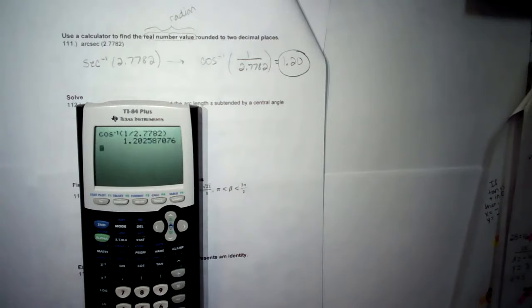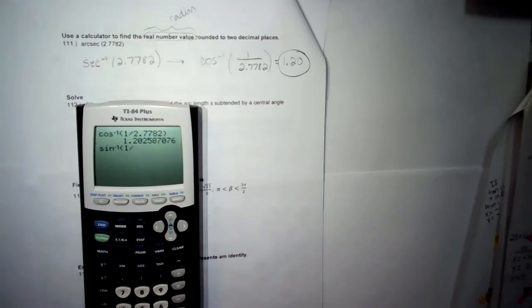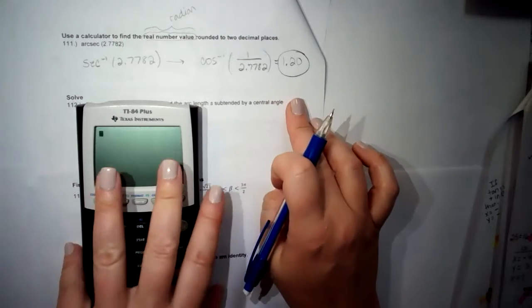Okay, so I'm 99% sure you're going to have an arc secant, but let's just talk about what if this were arc cosecant? How would you find it? Inverse sine of 1 divided by whatever the number is, right? So worst case scenario, you end up in that situation. Okay, but I'm pretty sure it's this one. That's just calculator knowledge. So make sure you're good. You should get 1.20 when you round it.